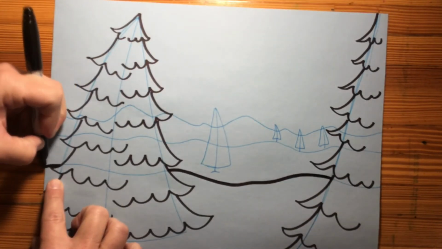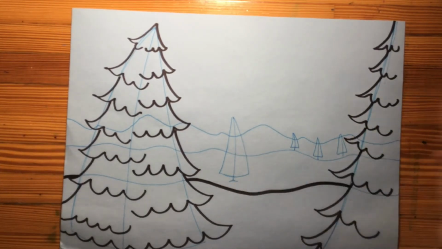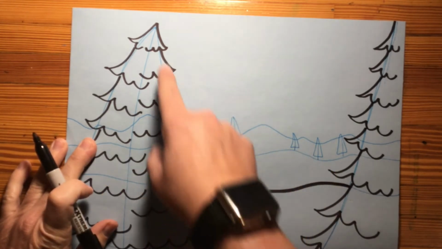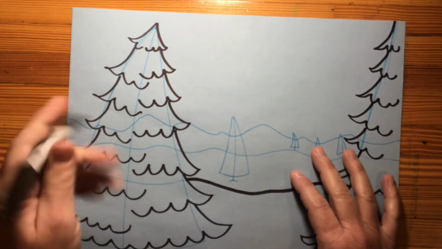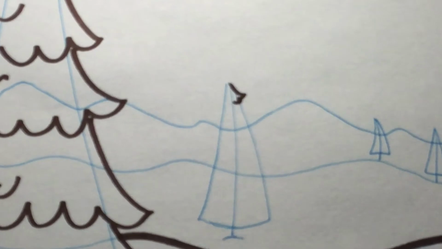Right there. Okay, now my middle ground tree, this little lonely tree right here, he, or she, will still have these fluffy lines, but it will be tighter. Here, let me zoom in so you can see a little bit better.